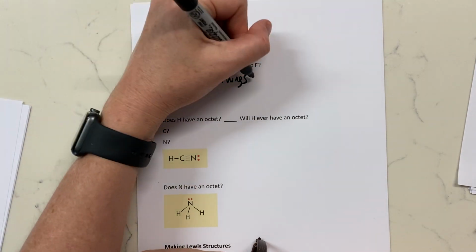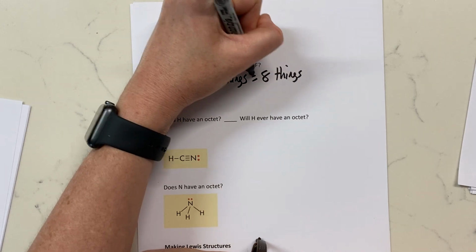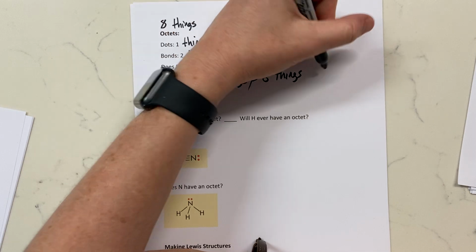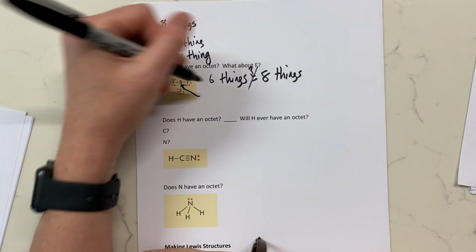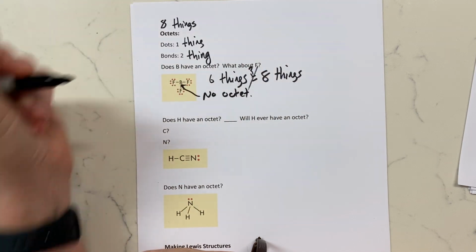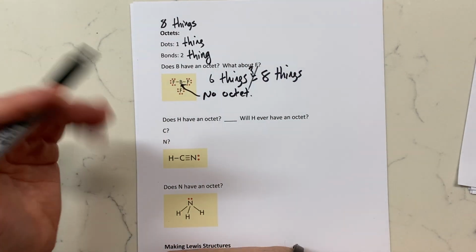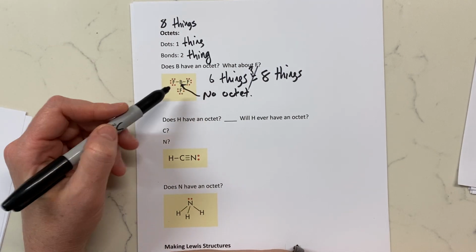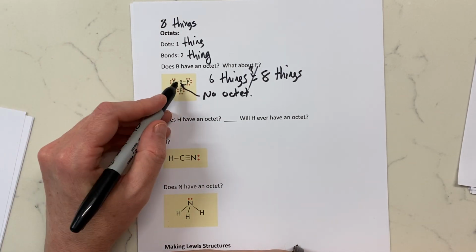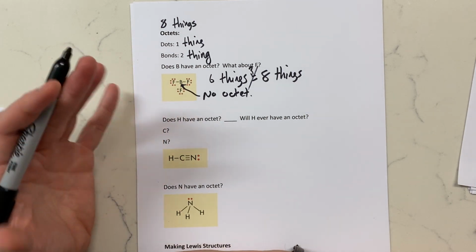And last time I looked, 6 things does not equal 8 things. So this boron does not have an octet. And right now we're just getting used to what an octet is. There's nothing wrong or great about it, it just doesn't have an octet. Let's look at each of these fluorines. Now each of these fluorines is exactly the same. It has 1 bond and it's got 6 dots around it. So the question is, does that have an octet?